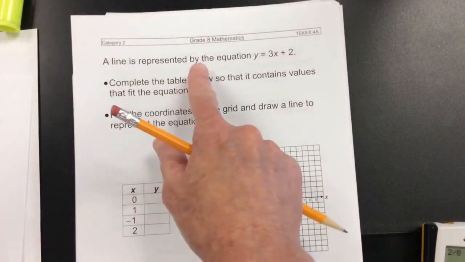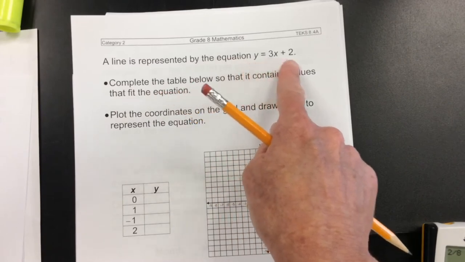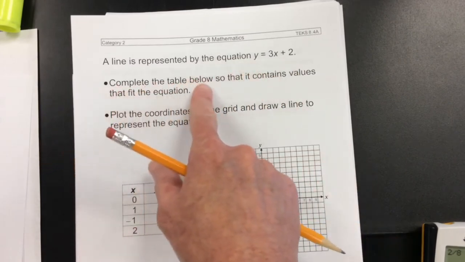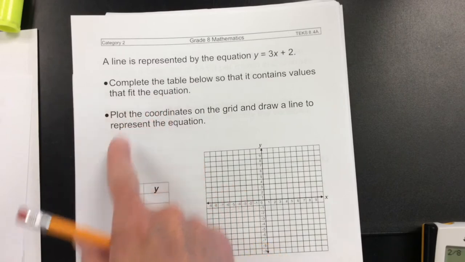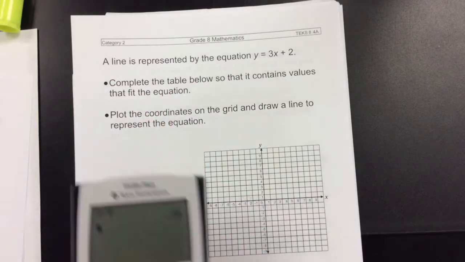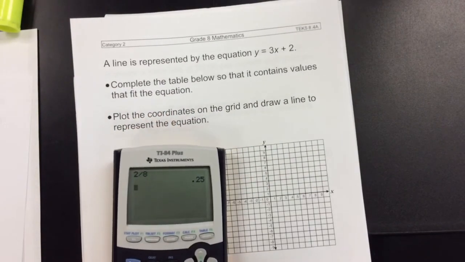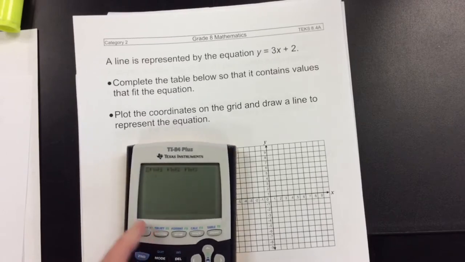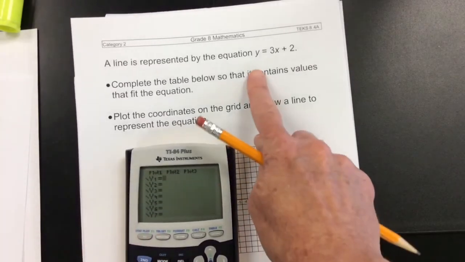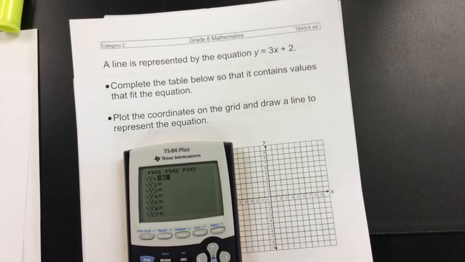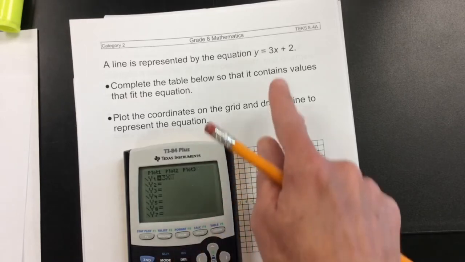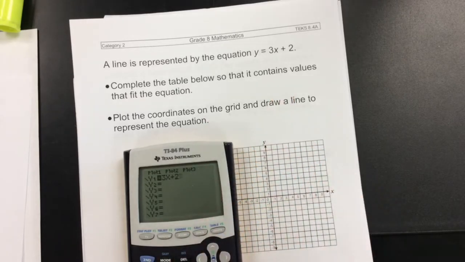A line is represented by the equation y equals 3x plus 2. Complete the table below so that it contains values that fit. Let me show you how to do that. Clear. Hit y equals, and let's put it in. Y equals 3, here's your X button, 3x plus 2.